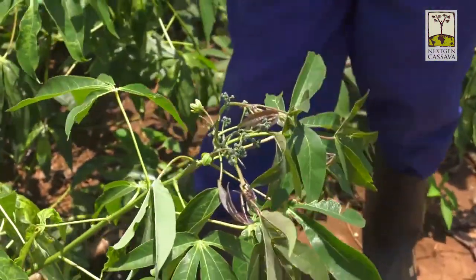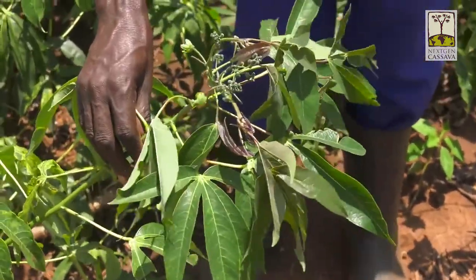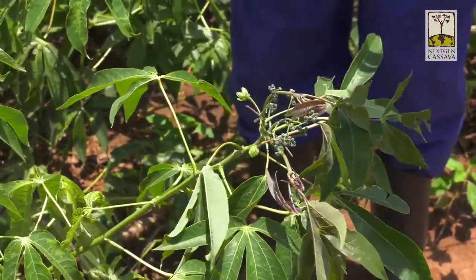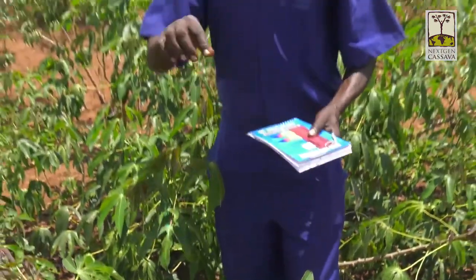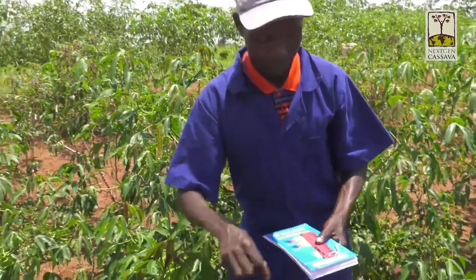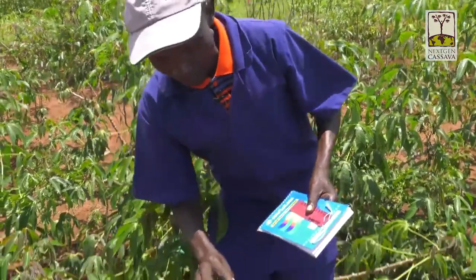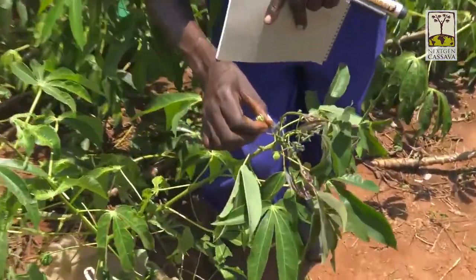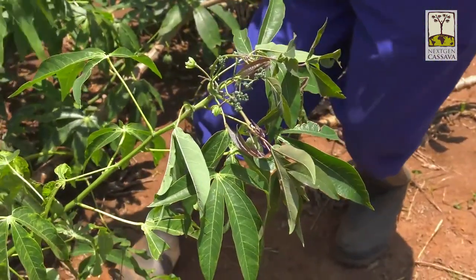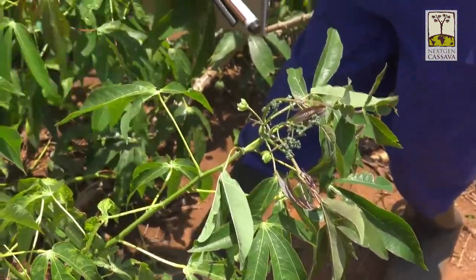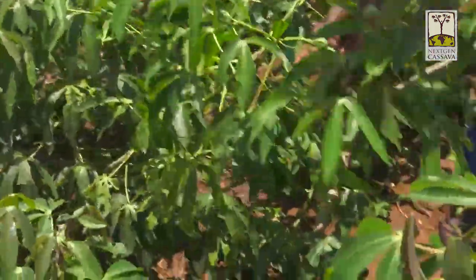So you have to tag. You have to tag this information down, because if you don't tag, nobody will know that you have pollinated, even you. Because our purpose is to pick the seeds from flowers which we have already pollinated. These are flowers now, but after 2 weeks, 14 days, the flowers we have now pollinated will form into fruits, which you can also see here.